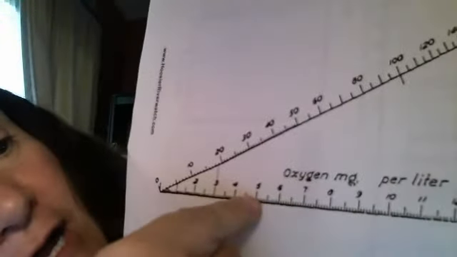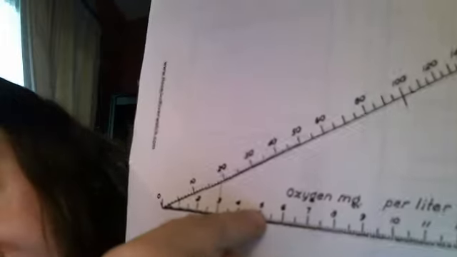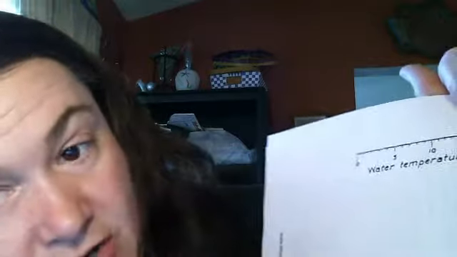Okay, so here's my 3 over here. I'm going to line that up to the temperature, which is at the top, the 16. So you literally have to take a paper and line it up from the 3 on the bottom to the top here, which is at 16. I line it up. Okay? Once you have it lined up, it will hit this 30 mark.